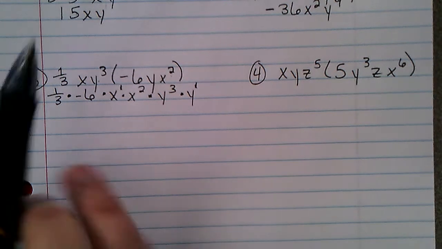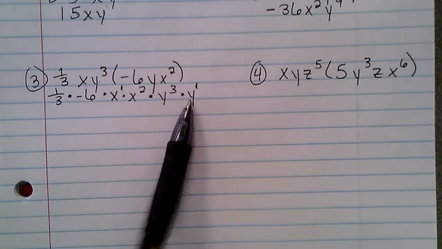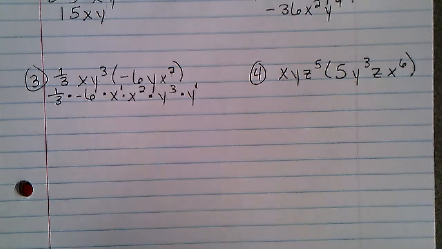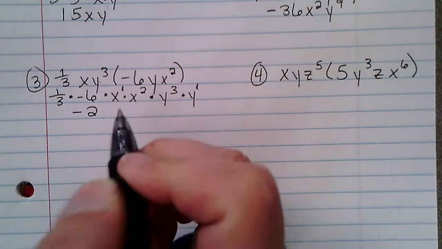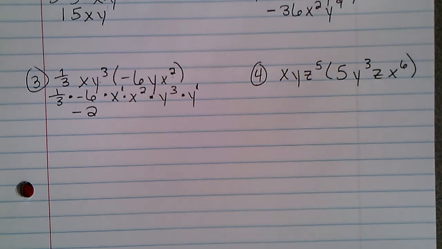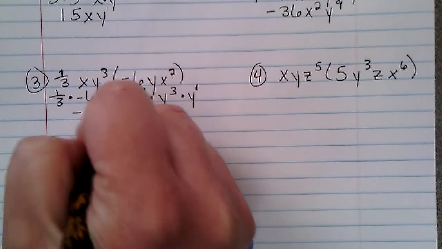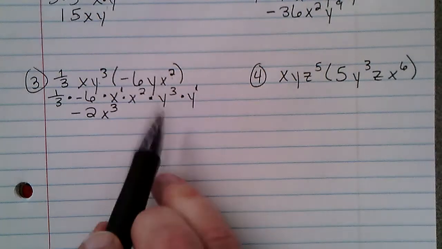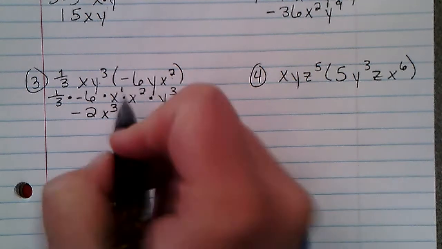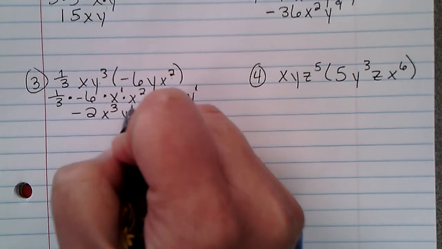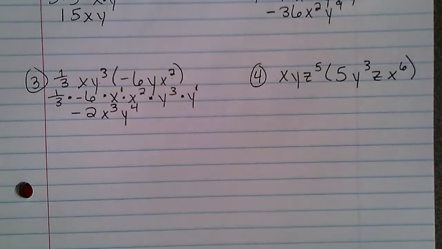For tricky problems like this, I would highly recommend writing out what your mental math would be. So 1/3 of negative 6 is negative 2. You can type that in your calculator if you would like. Then we've got x to the 1st times x squared, which is x to the 3rd. Then we have y to the 3rd times y to the 1st, which is y to the 4th.